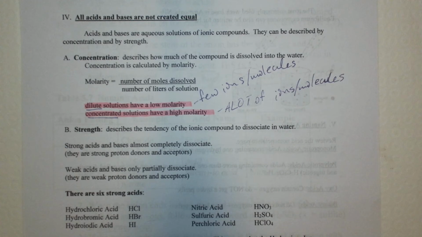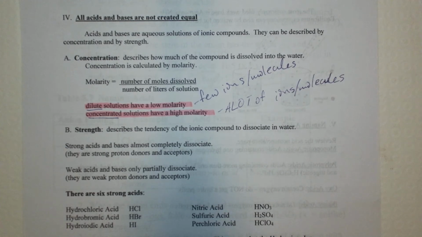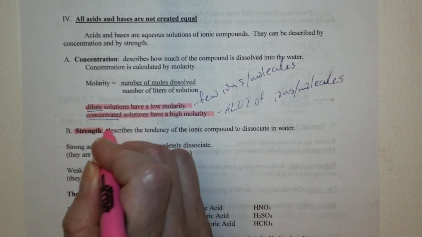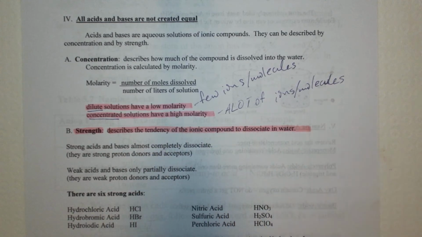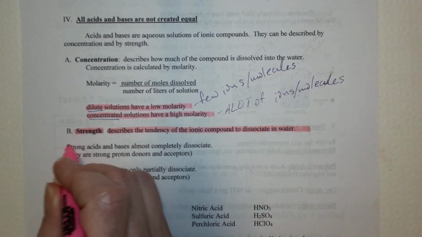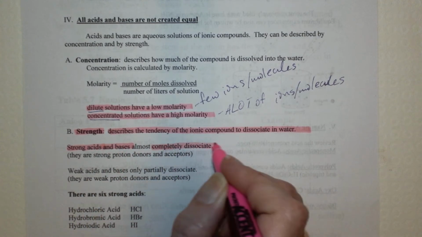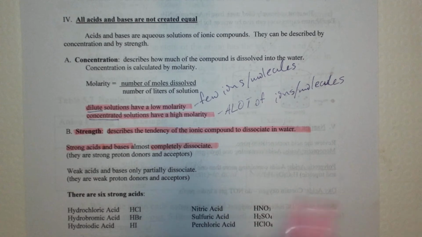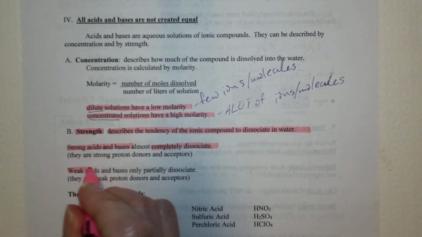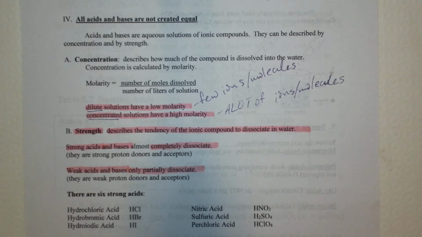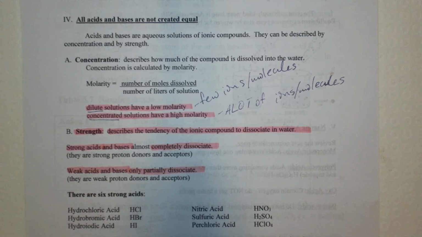Okay, the strength is determined by how well the compound dissociates. So strength describes the tendency of the ionic compound to dissociate. Strong acids and bases completely dissociate. It says almost, but let's just say completely dissociate. Weak acids and bases only partially dissociate. Dissociate literally means to break into ions.